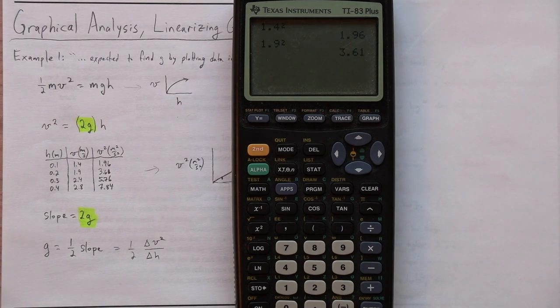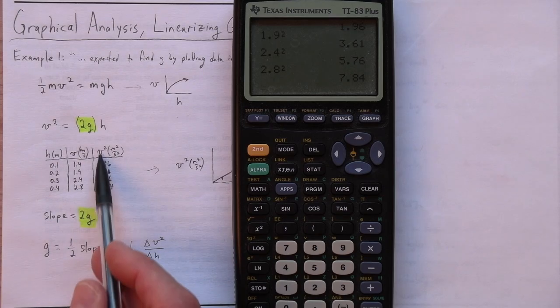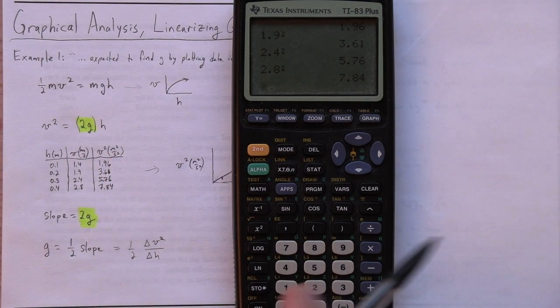Okay, and then 2.4 squared is 5.76, and 2.8 squared is 7.84. So there it is. All the velocities squared. I make a new set of numbers here.